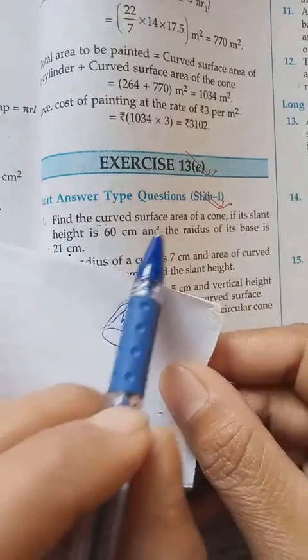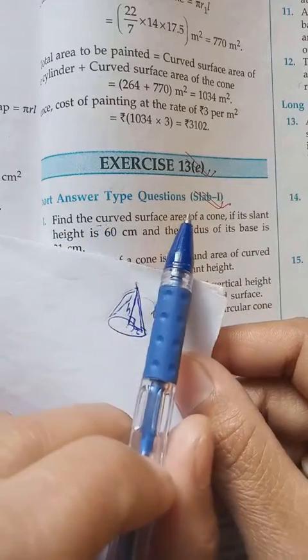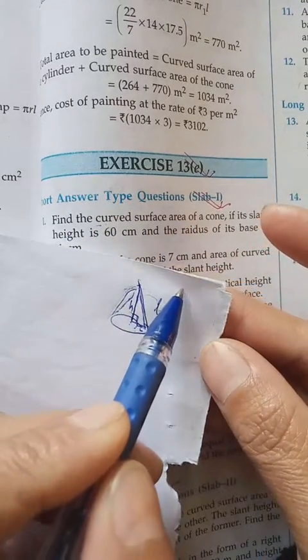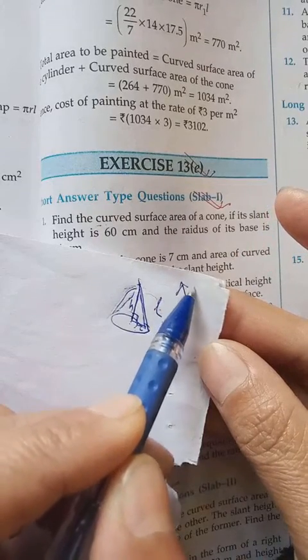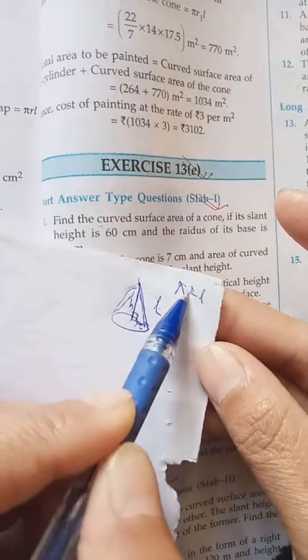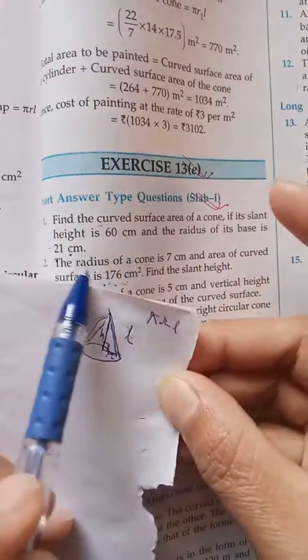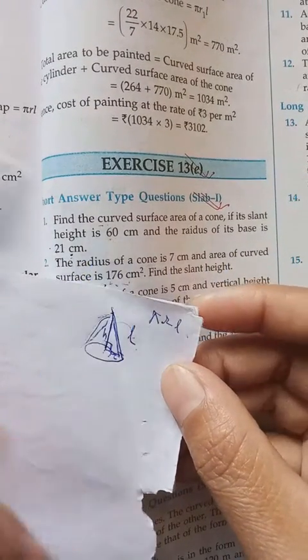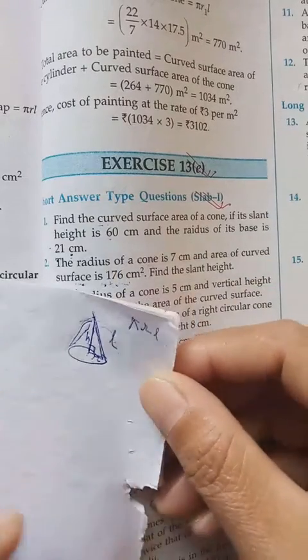Here you see we have to find the curved surface area. Curved surface means we are talking only about this one. The formula will be pi r L. R we know already, given to be 21. L we know to be 60. So that means we can apply the formula directly.